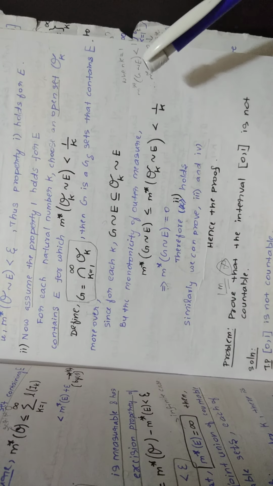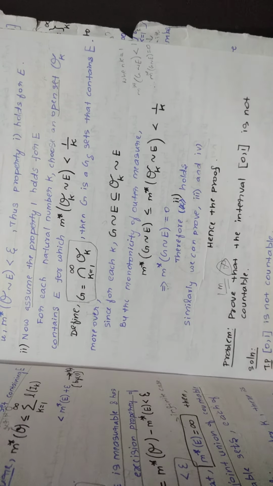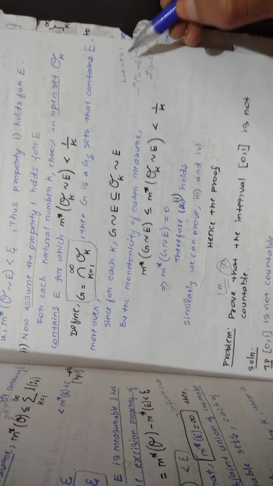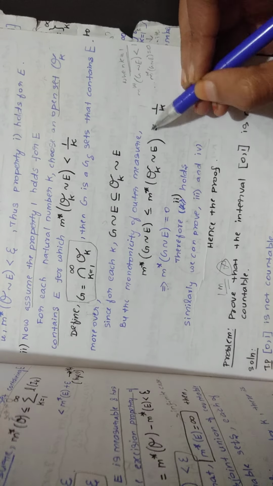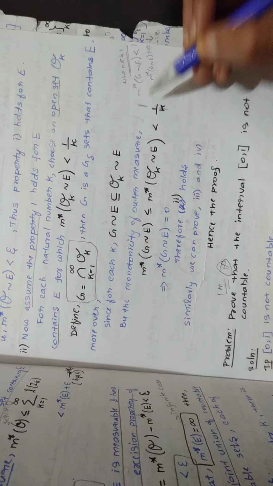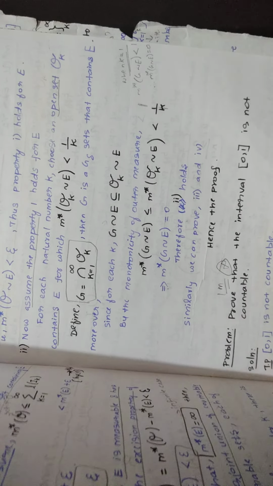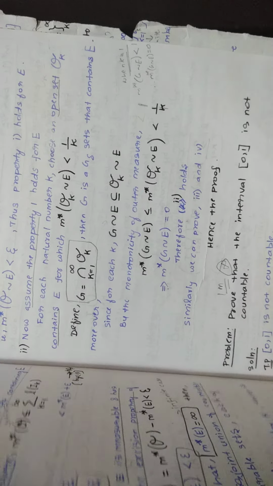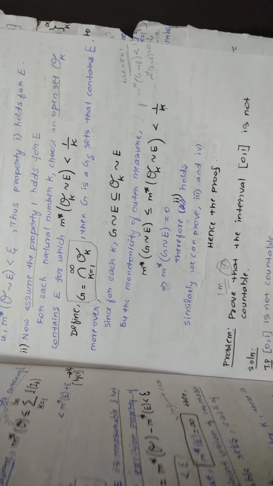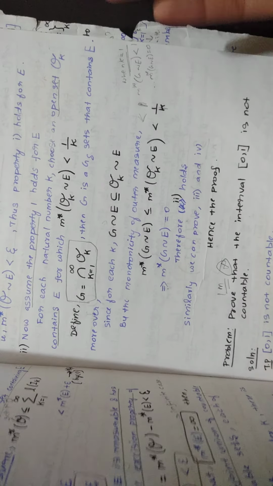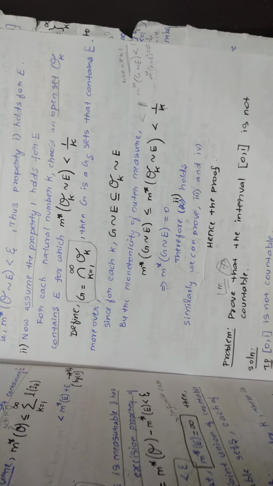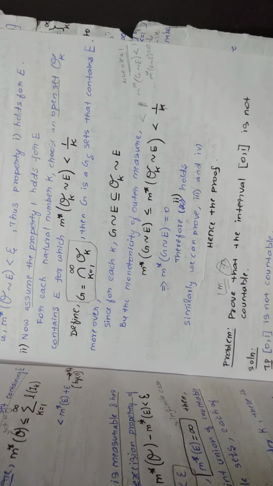You are imagining k is a natural number, and already you wrote it for each natural number. If k is equal to 1, you will get less than 1. Less than 1 means the only possibility is 0, because a measure cannot be a negative number. So 1 is not possible, because it is less than 1. That is why here you are putting equal to 0. Is that clear?